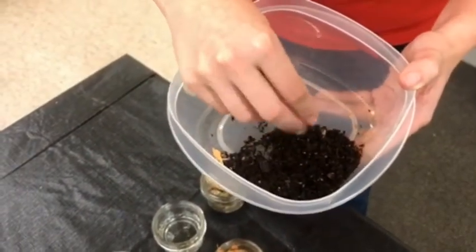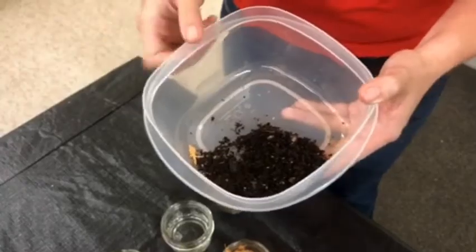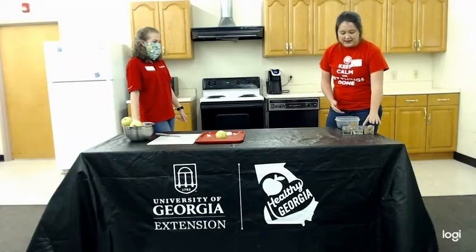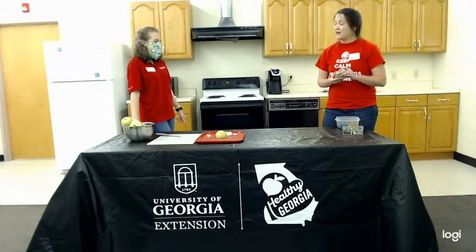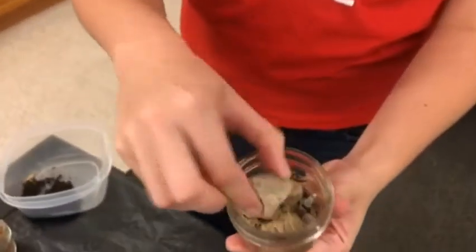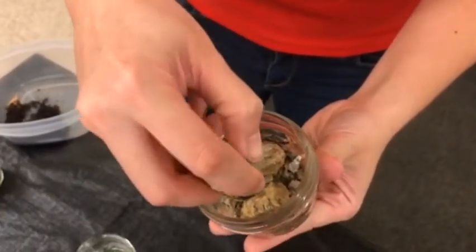But soil is actually composed of a lot of different types of things. Soil is composed of 45% rocks and minerals, so things like this in different sizes. It can be big rocks, and then even fine things like sand.